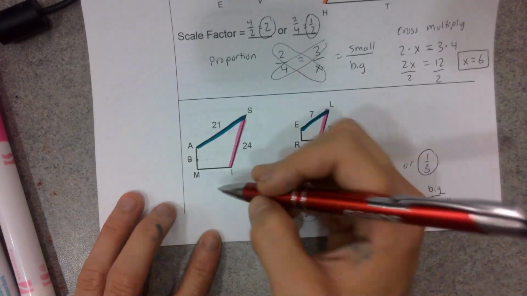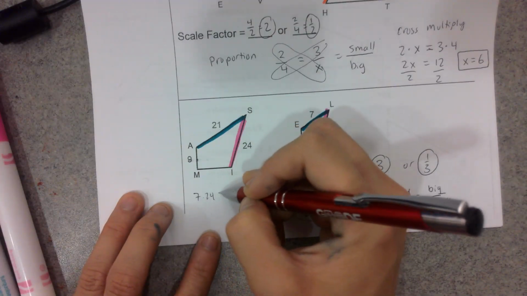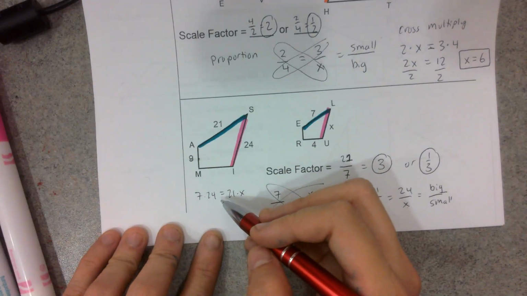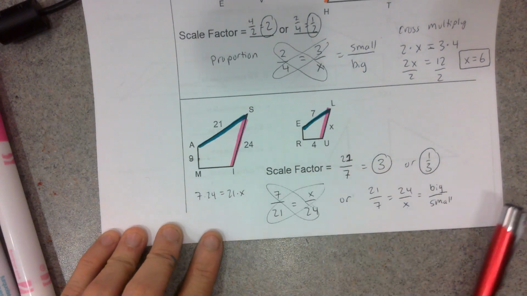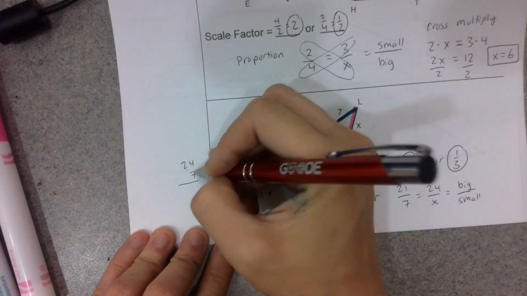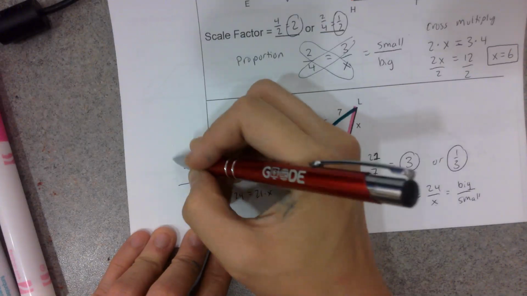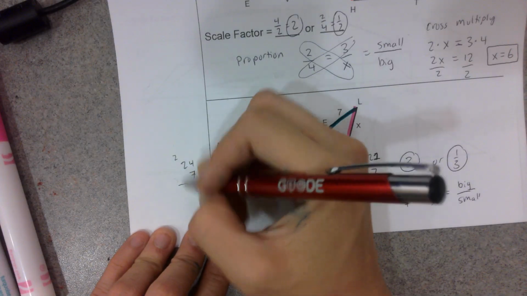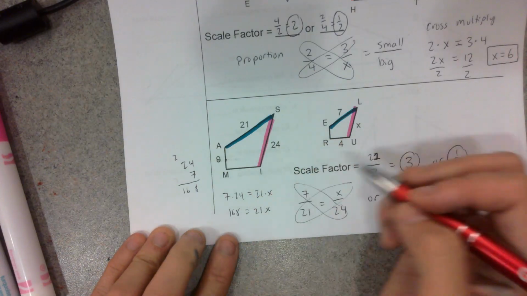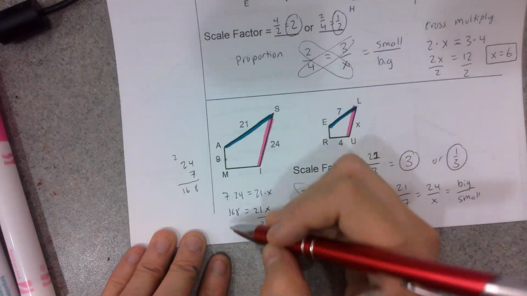I don't have that much room. We have 7 times 24 equals 21 times x. 7 times 24, I might just do it on the side. 24 times 7, 7 times 4 is 28, 7 times 2 is 14, 15, 16, 168. 168 equals 21x. And then we divide by 21.